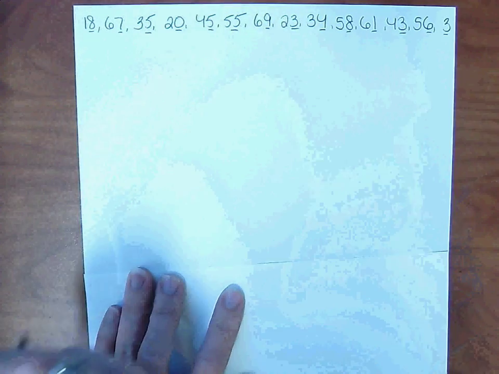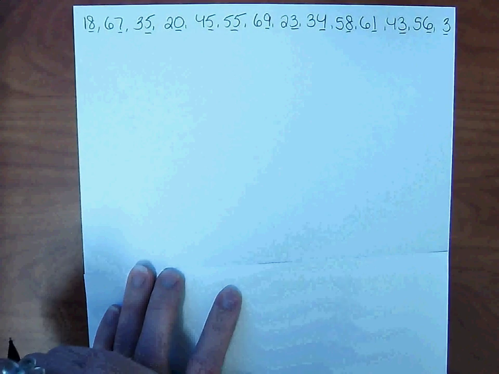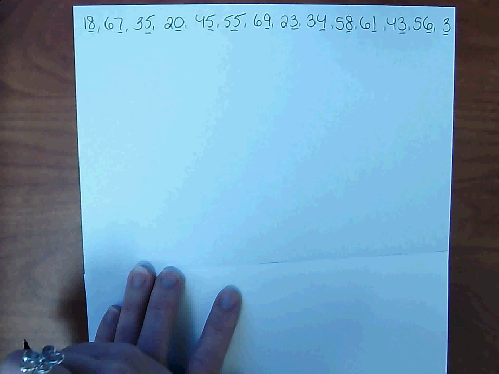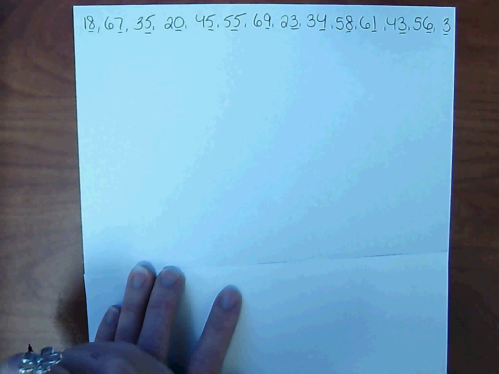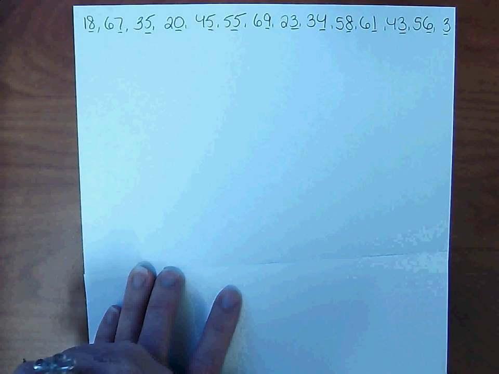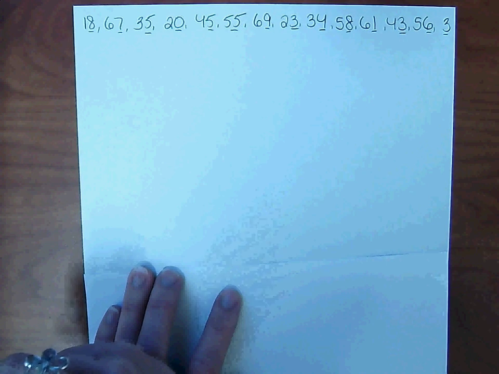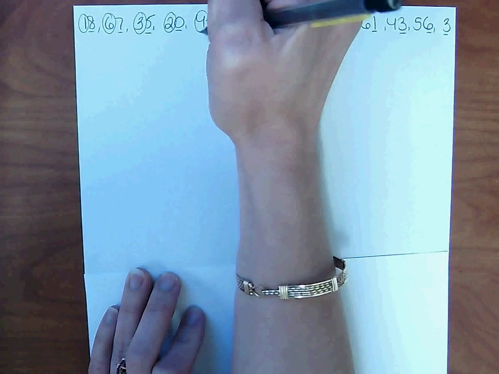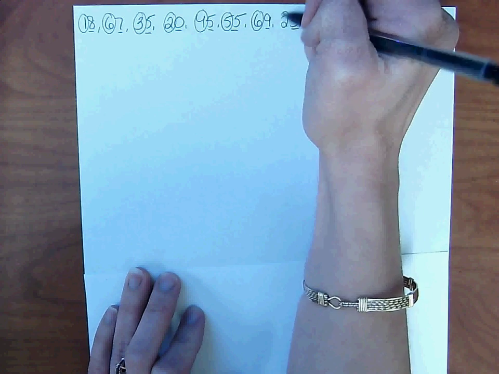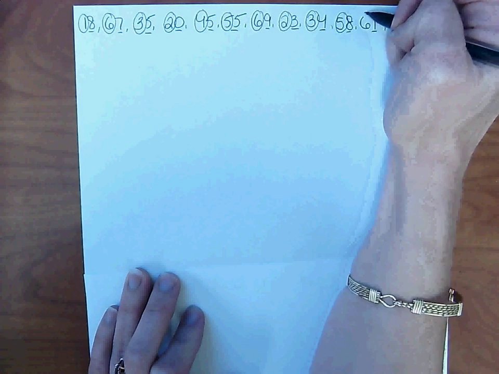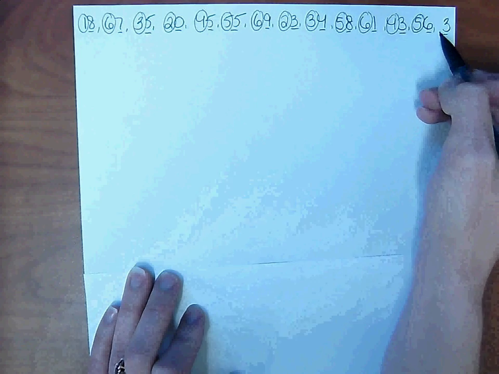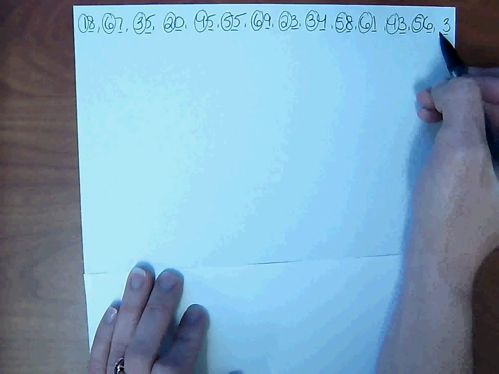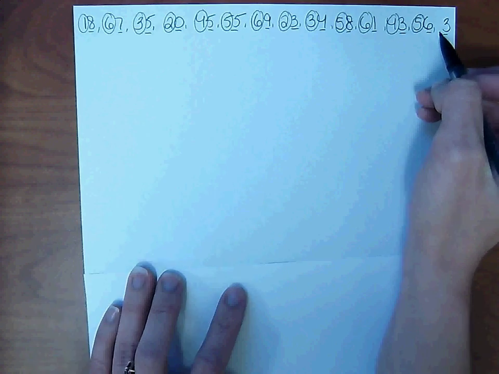The stem is the remaining digit or digits. And since the only place value that's left is the tens place, there's only going to be one digit as the stem. So I'm going to go through and circle those. When I get to the last number in my data, technically we don't see a number in the tens place, but the number that's there is 0.